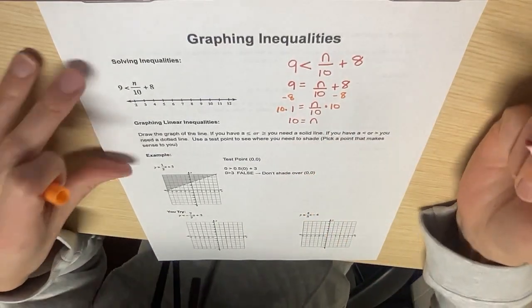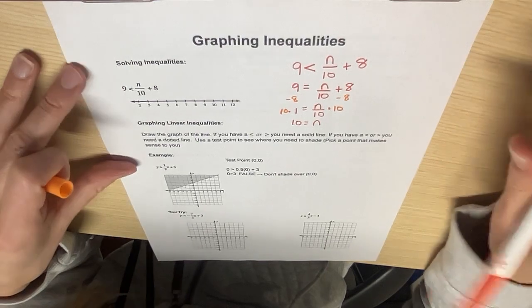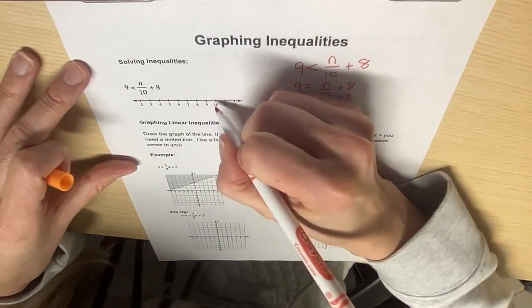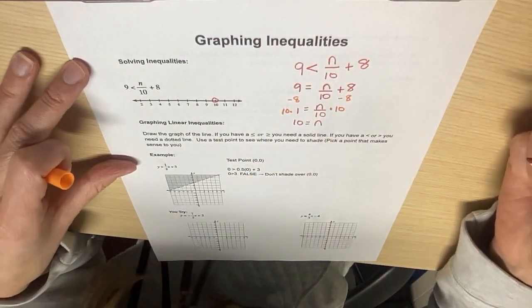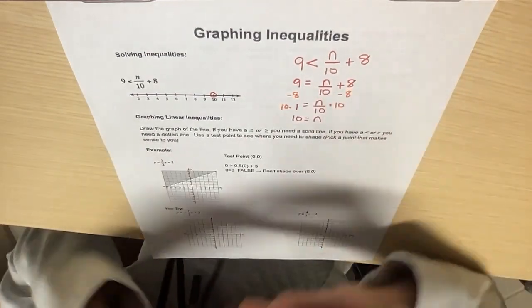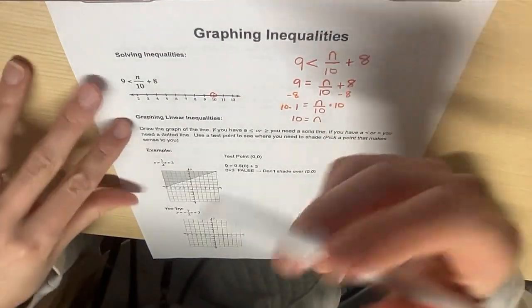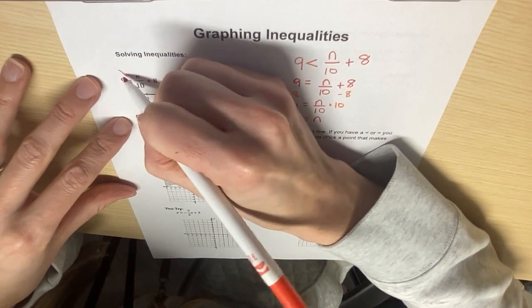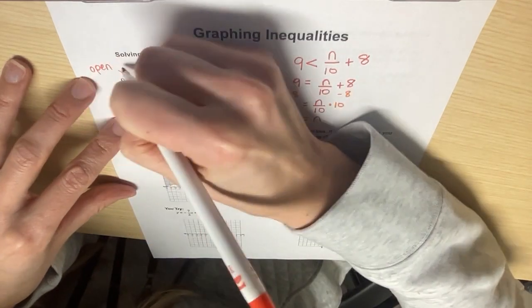Okay, so that tells me where I'm going to put my point on the graph. And there's a question about whether we make an open dot or a closed dot when it comes to inequalities. So since this was just a less than symbol, I'm going to use an open dot.